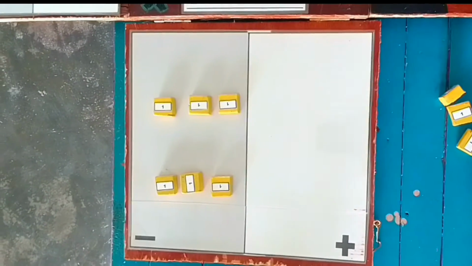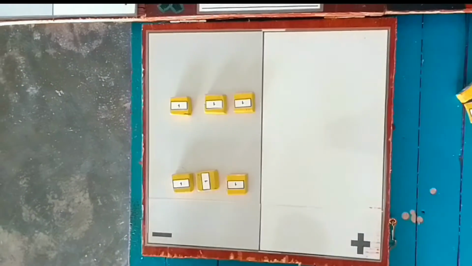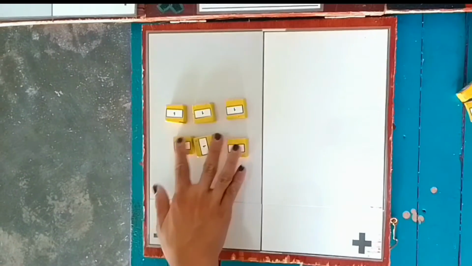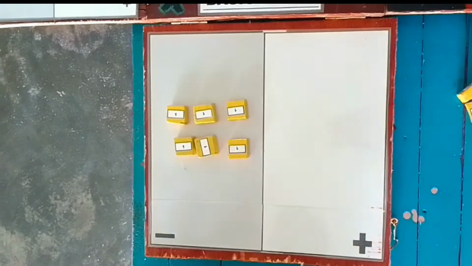So if we are going to add negative integers, we are just going to count. So as we can see, negative 3 plus negative 3 equals negative 6.